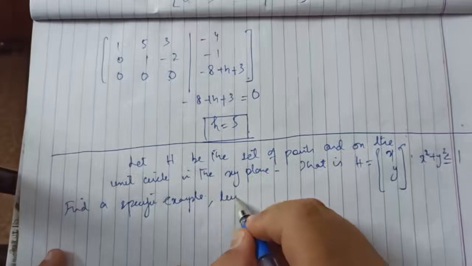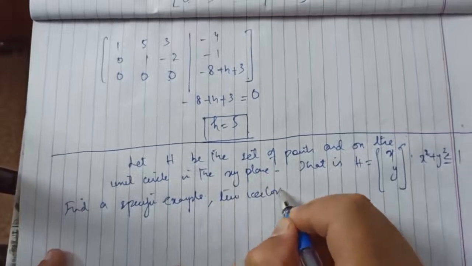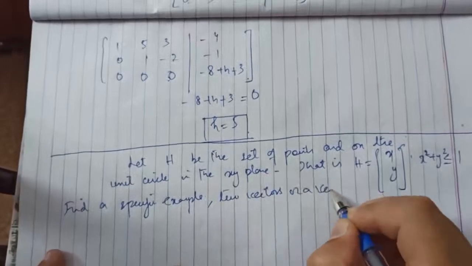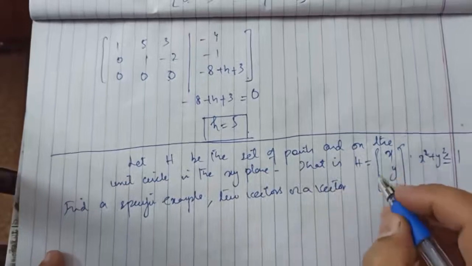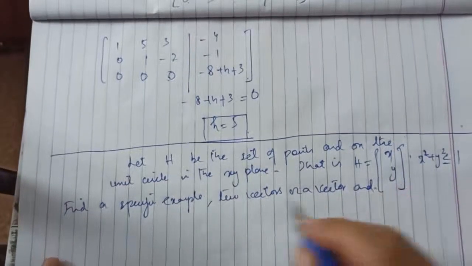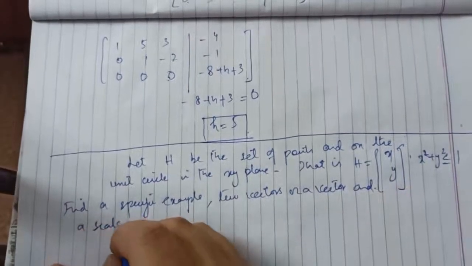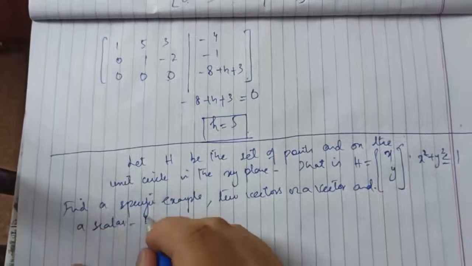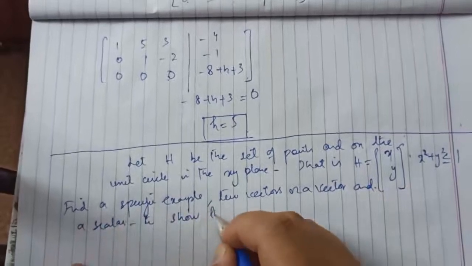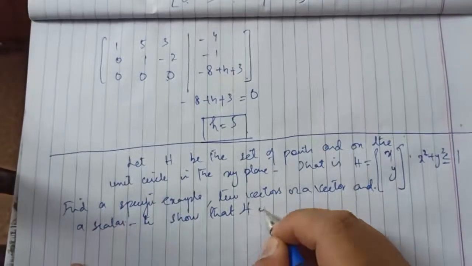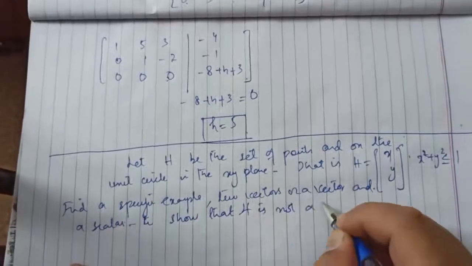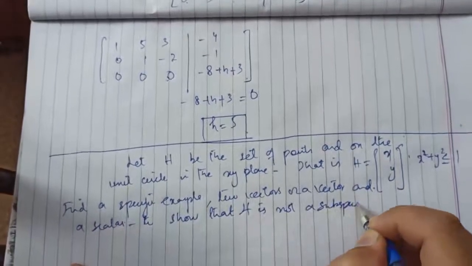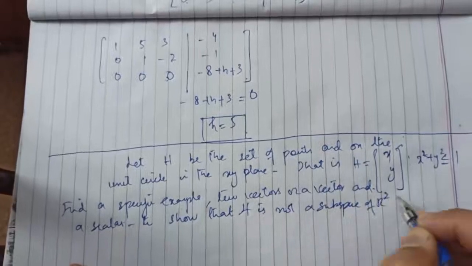Two vectors, or a vector and a scalar, to show that H is not a subspace of R2, right?